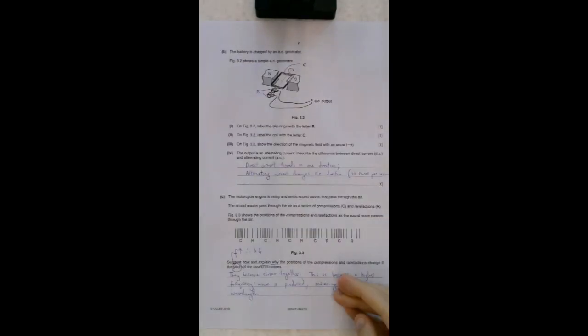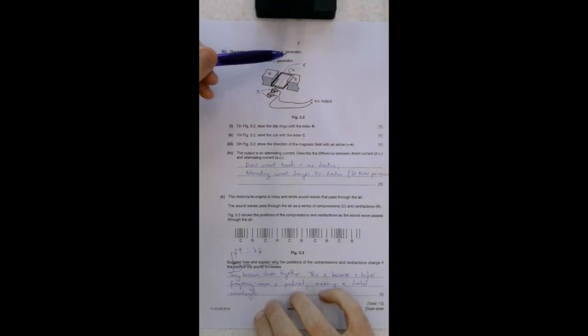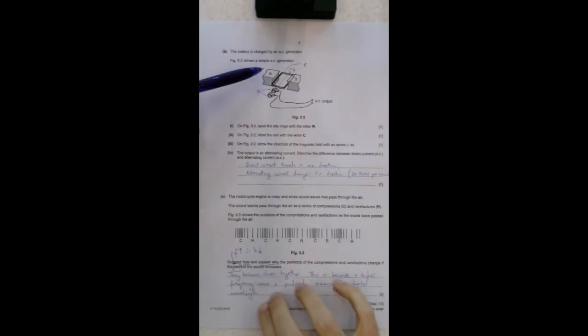Now let me just move on to question 3B. Now, this is a question about electromagnetic induction. Do not worry if you find this difficult. We're coming on to this. Okay, we've got a generator here. Now we've got a generator here, and a generator looks a lot like a motor. Okay, really the construction is very similar. You have a magnetic field there, and you've got a coil.